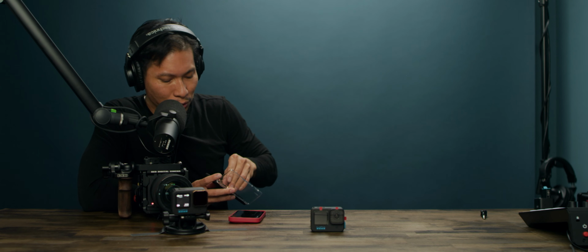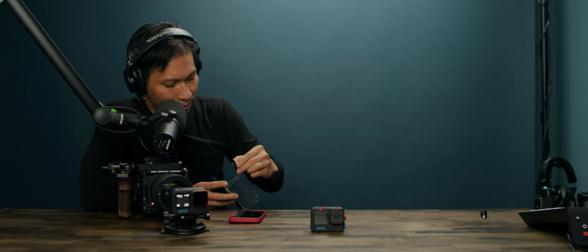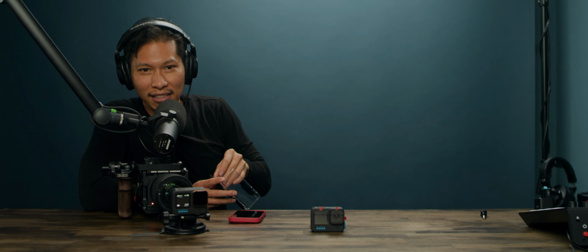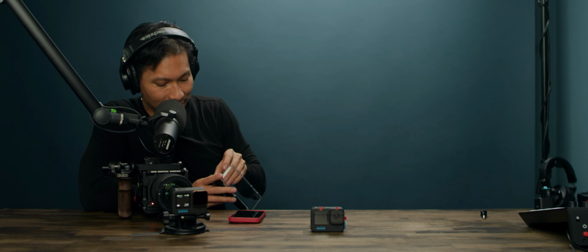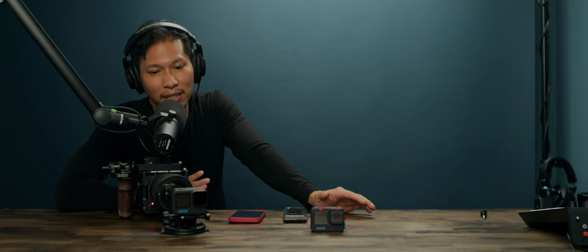The only time I would have to use ND32 is if it was just super bright. For example, if I was in the desert, that's what I would use. But for the most part, the ND16 and ND8 are probably the ND filters I use the most. So hopefully this tutorial is gonna help you guys create better footage using your GoPro.